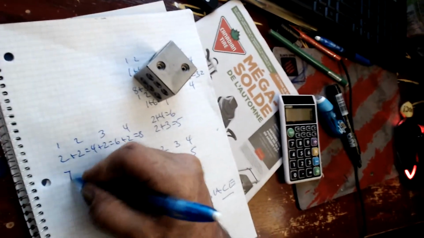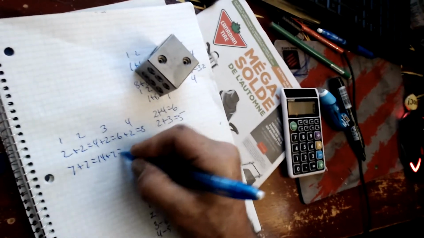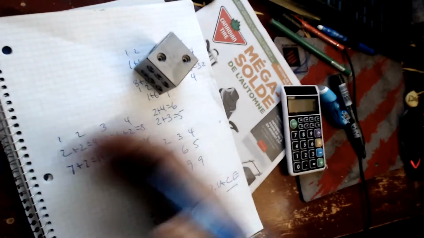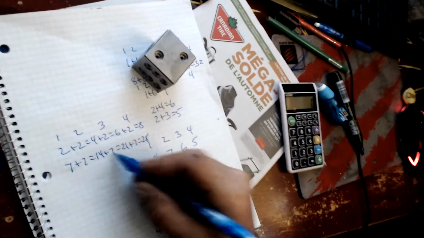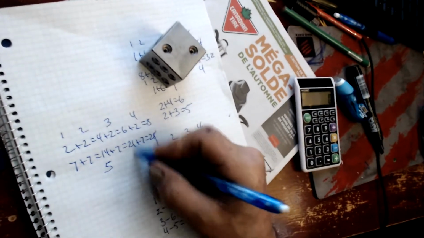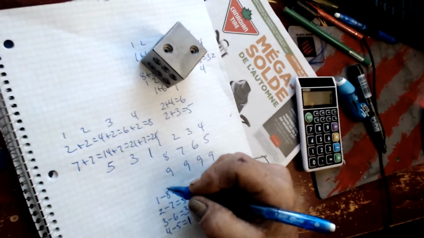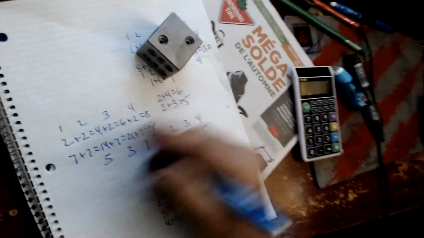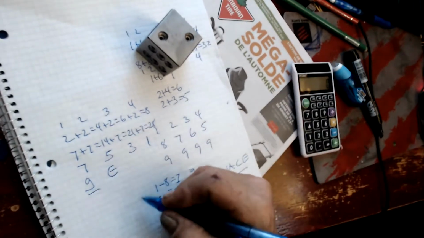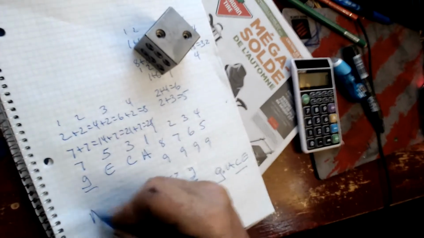The opposite of 2 is 7, and 7 equals 14, plus 7 equals 21, plus 7 equals 28. What happened here? 1, 2, 3, 4, same thing. We had 1 and 4 equals 5, 2 and 1 equals 3, 2 and 8 equals 1. So we have descended from 7 to 2 7s equaling E, to 3 7s equaling C, to 1 7 equaling E.